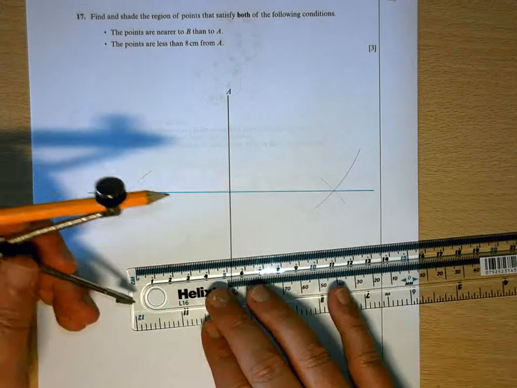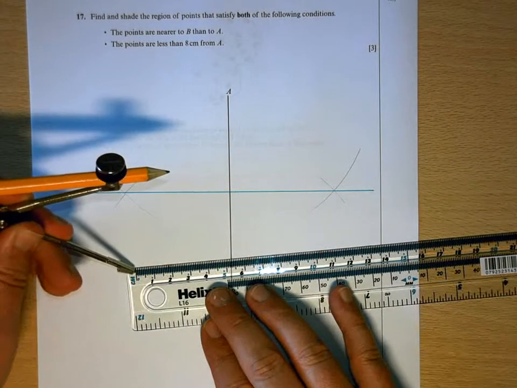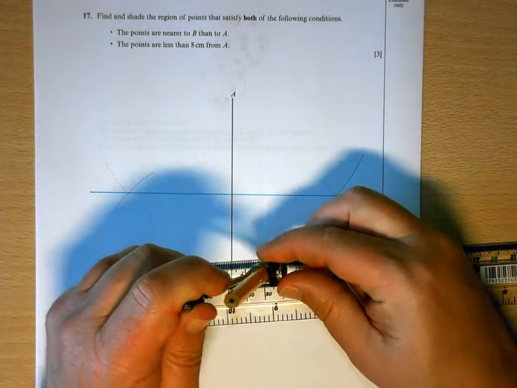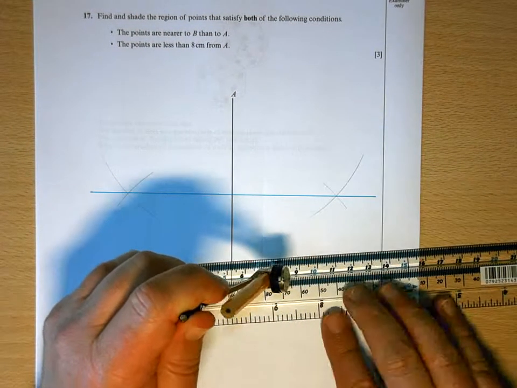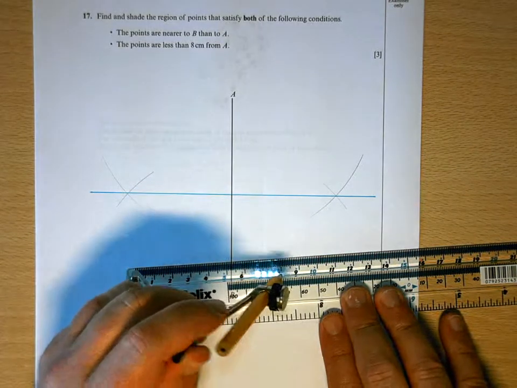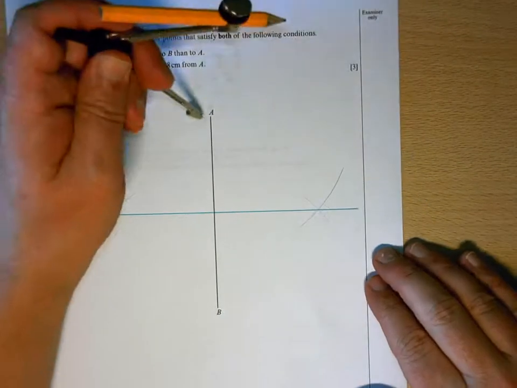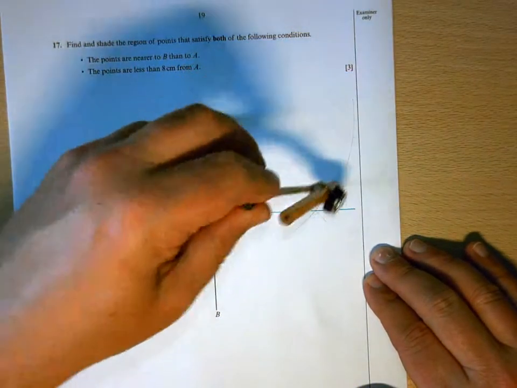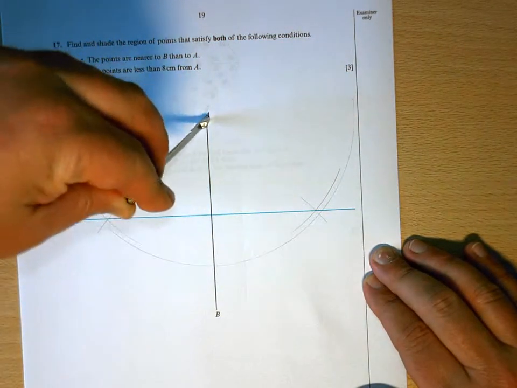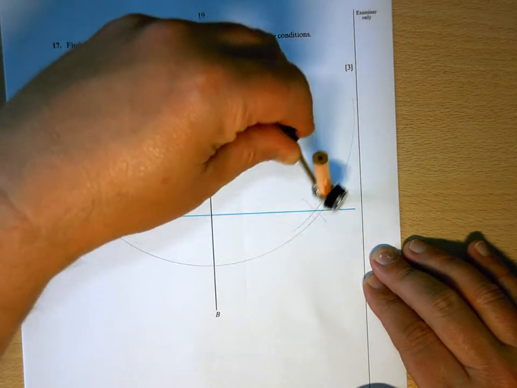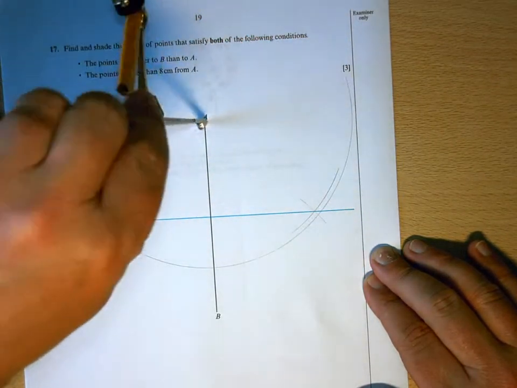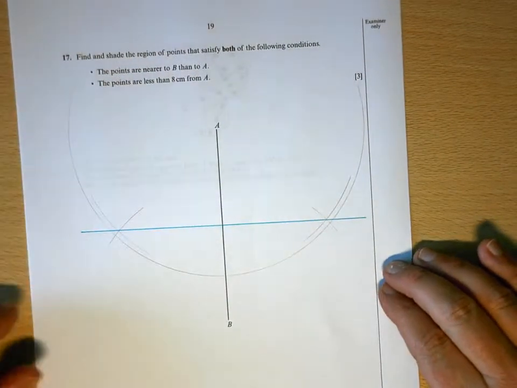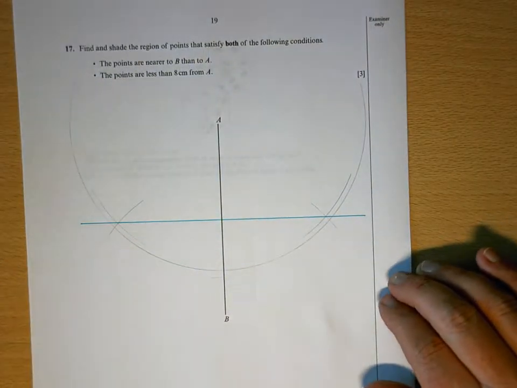So you get your compass, you put the compass point on 0, you open your compass out so that the pencil reaches 8, then you get your point on A and you draw your circle. So there's part of your circle, and now you have to shade the bit that satisfies both.